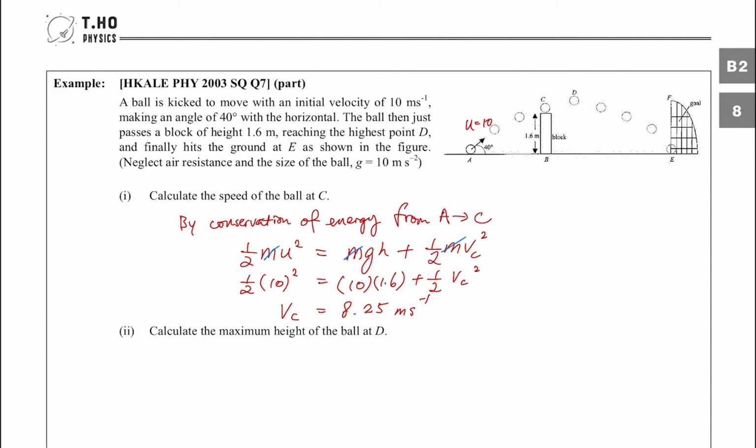meters per second. So it's lower than the ball at point A, of course, because some of the kinetic energy originally the ball possessed has been changed to PE. So the ball at point C is moving at 8.25 meters per second. Part 2, you are asked to calculate the maximum height of the ball at D.